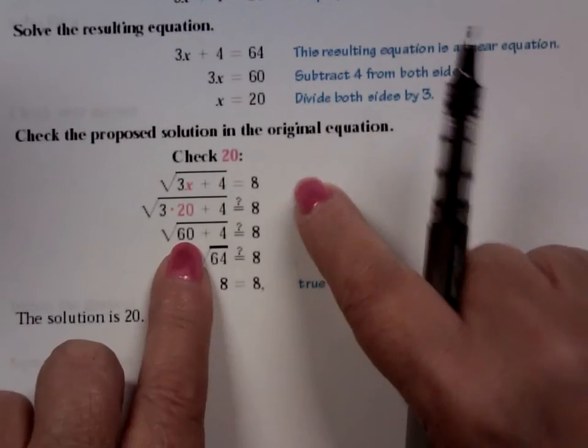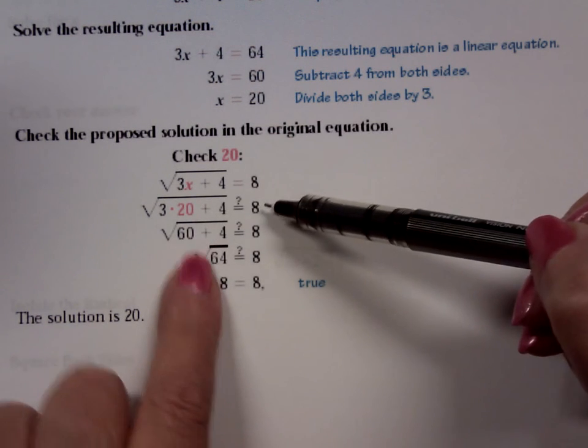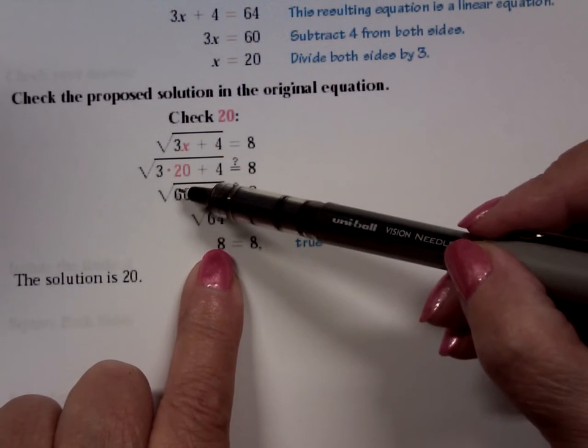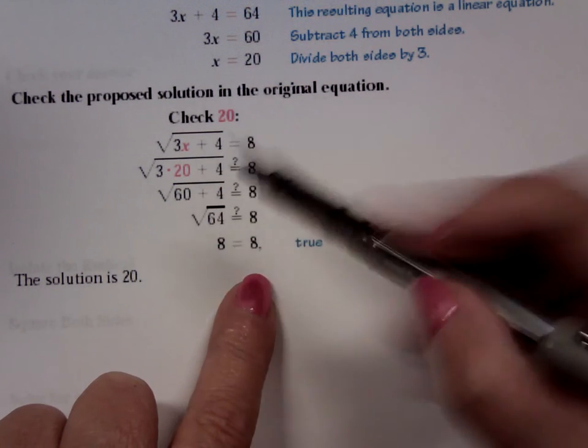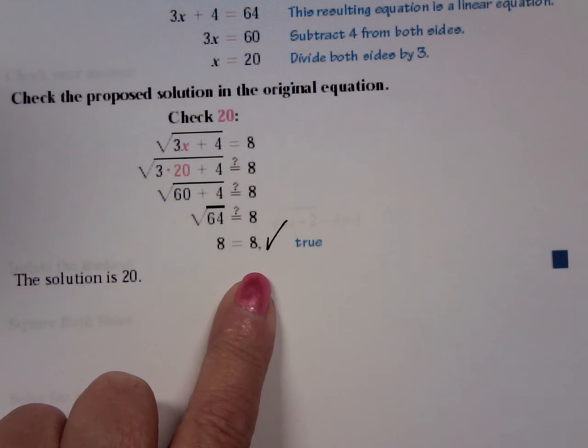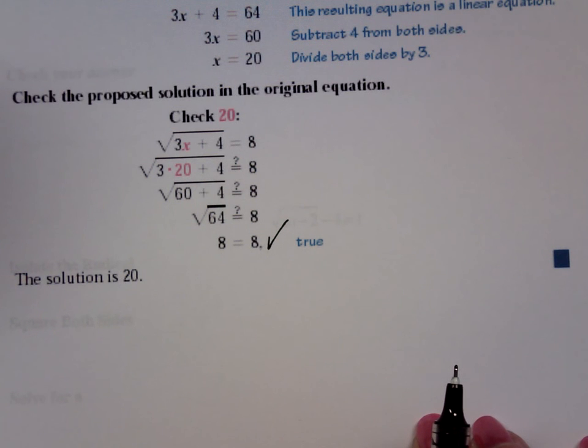Check the answer. Is it true that the square root of 3 times 20 plus 4 is equal to 8? Well, 60 plus 4, the square root of 64 is 8. 8 equals 8, it's true. So that says you do have an answer, and it is x equals 20. So that's going to be your process.